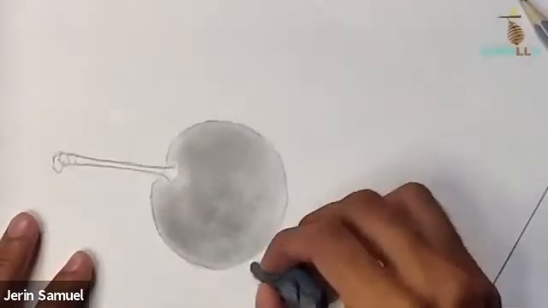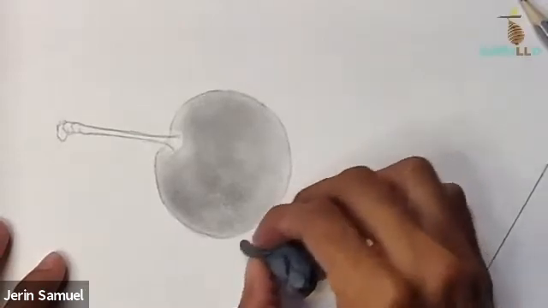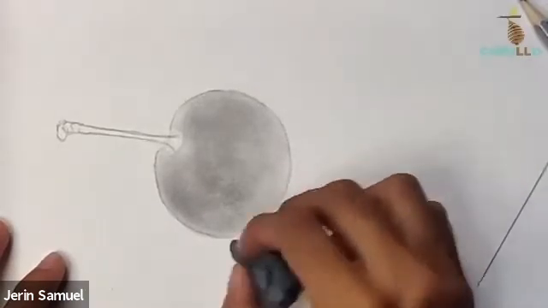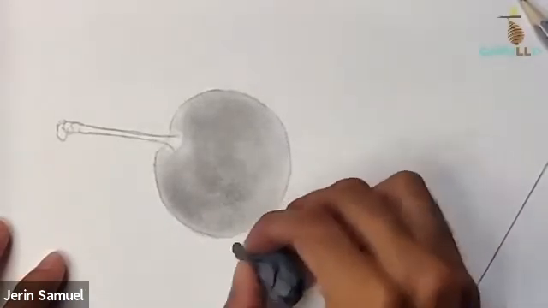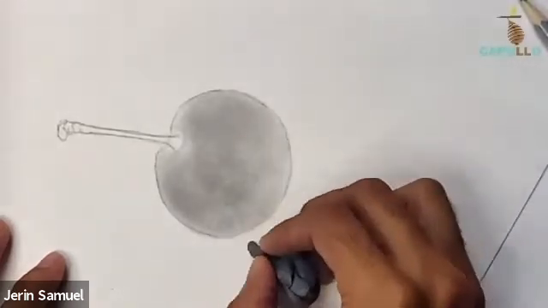So remember, don't press too hard. You just rub it gently. Okay, just brush it through very gently. You just need a smooth texture, that's all.